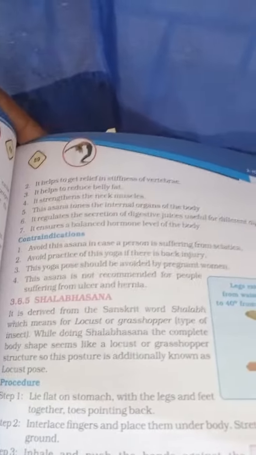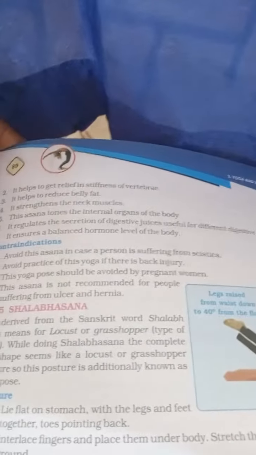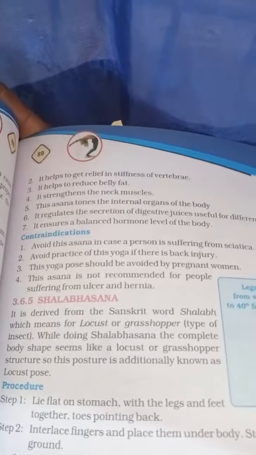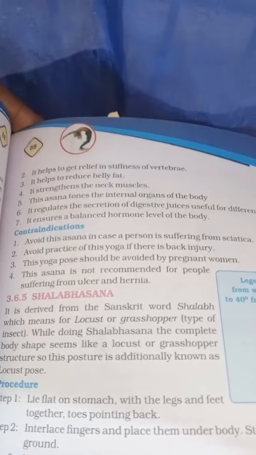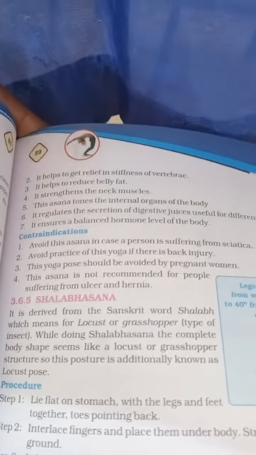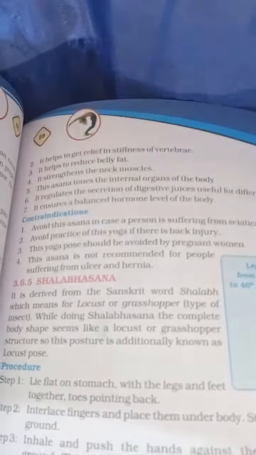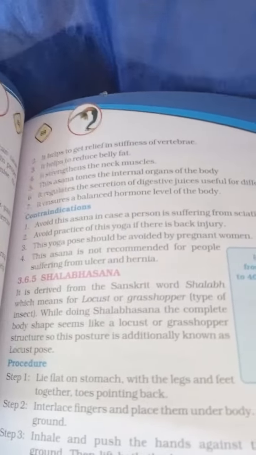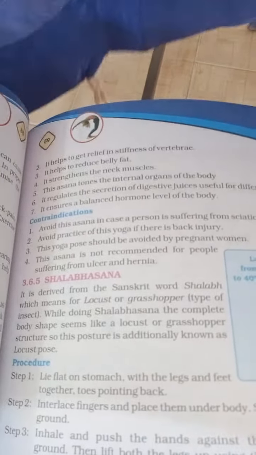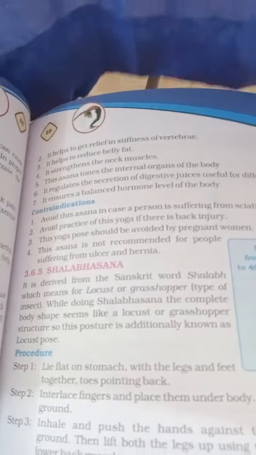Contraindications: avoid this asana in case of suffering from sciatica. Avoid practice of this yoga if you have a back injury. This yoga pose should be avoided by pregnant ladies and is not recommended for people having ulcer and hernia.